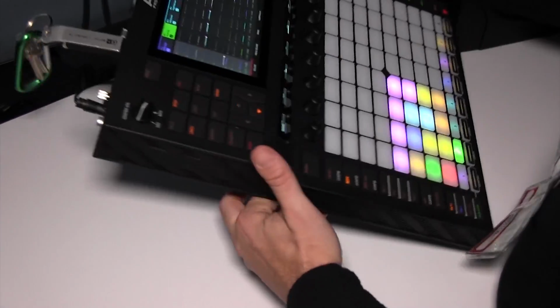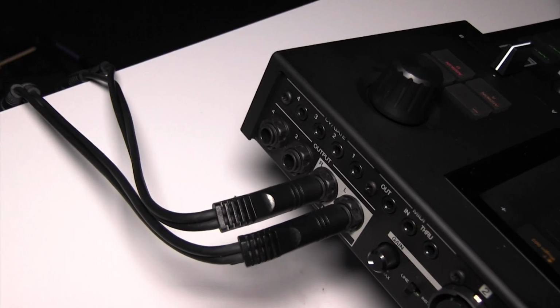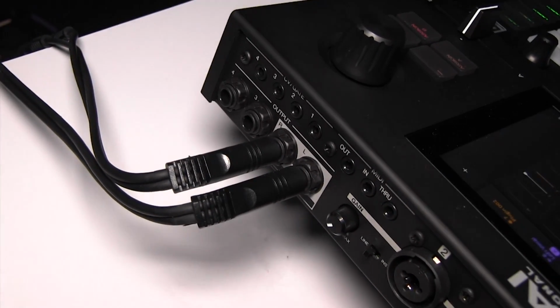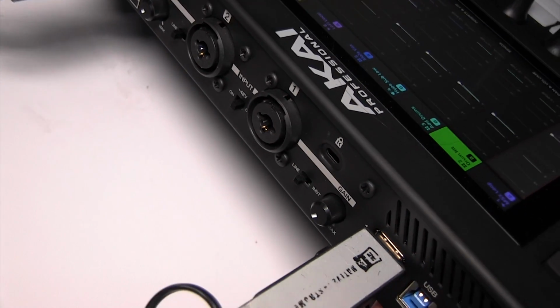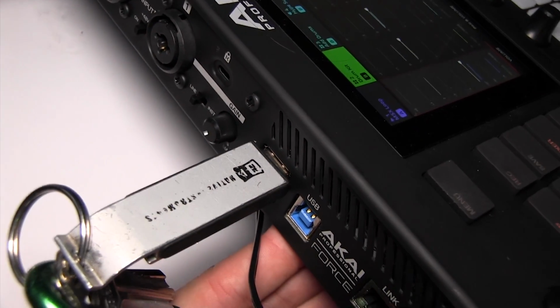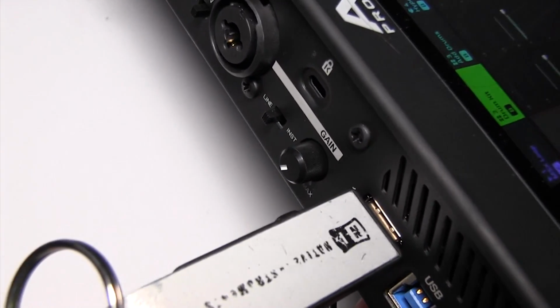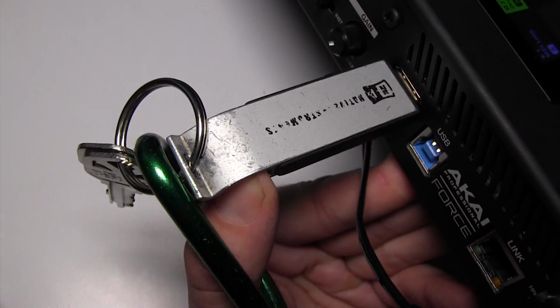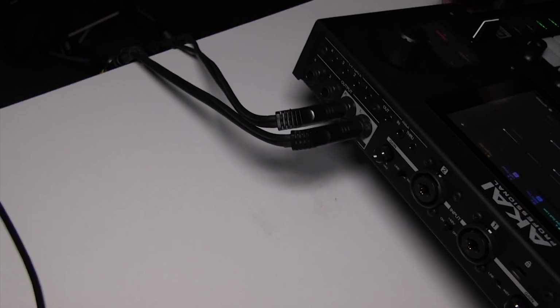On the back of the device, there are 2 instrument inputs, combination XLR and 1/4 inch, as well as 4 CV gate outs, MIDI in, out, and thru, and 4 balanced outputs. And you also see that I have a USB key plugged in here, and that contains some projects that I have, USB 3 as well as a link.